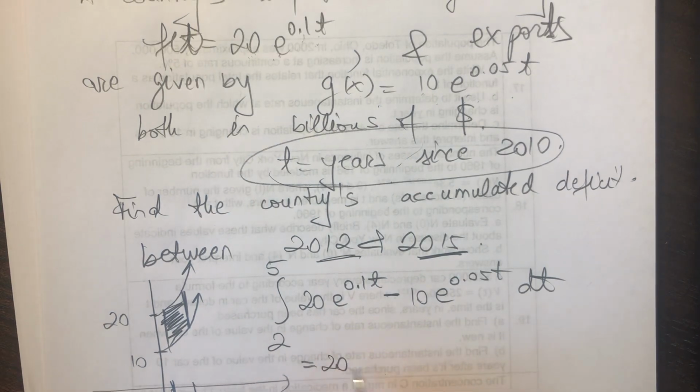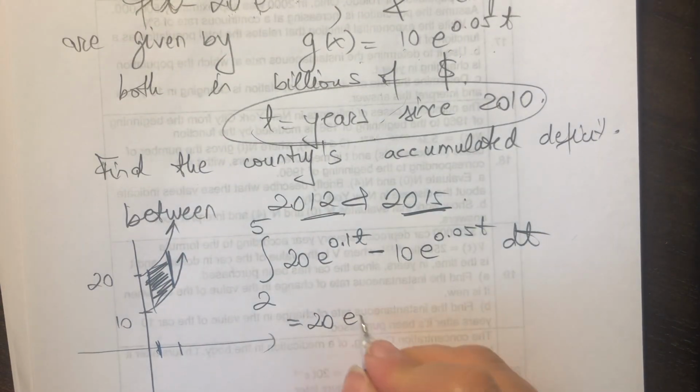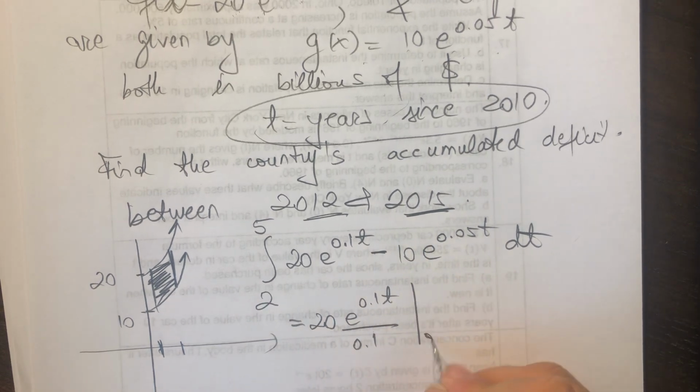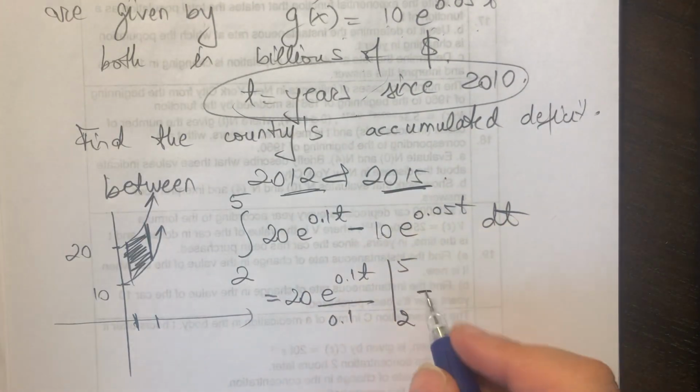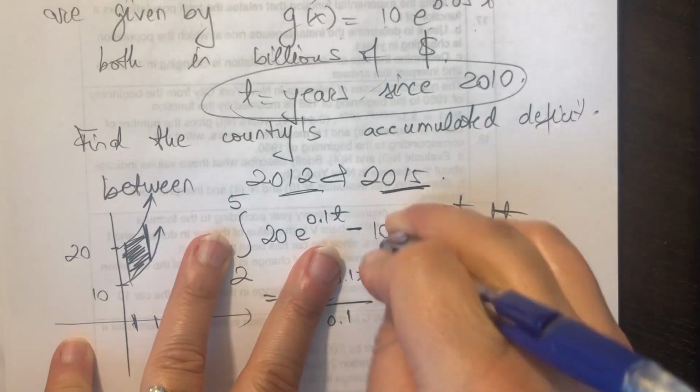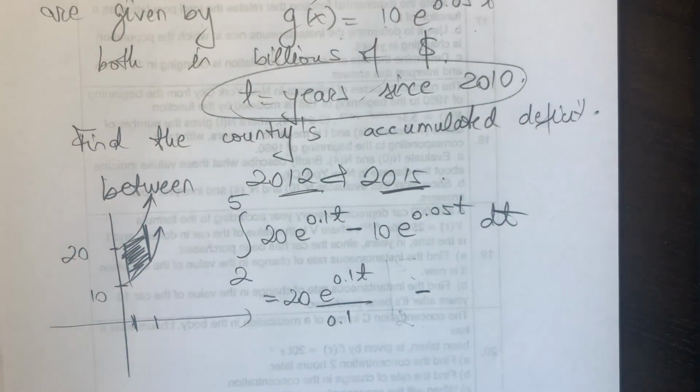That's 20 e to the 0.1 t divided by 0.1, between 2 and 5, minus the antiderivative, 10 e to the 0.05 t divided by 0.05. You can put the whole thing between 2 and 5 at the very end, or you can split it up. It doesn't matter.